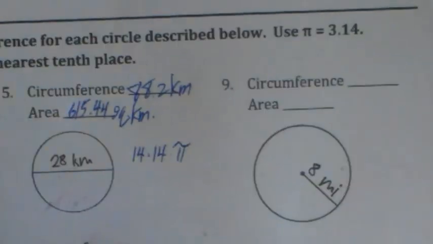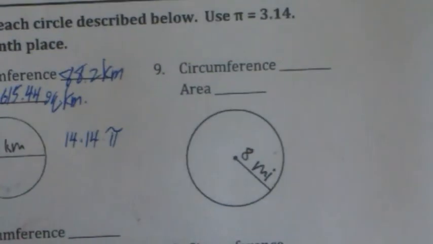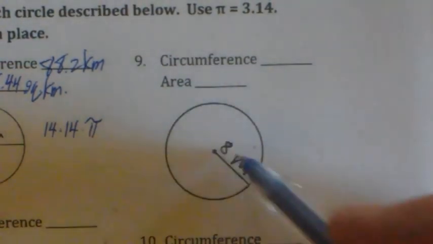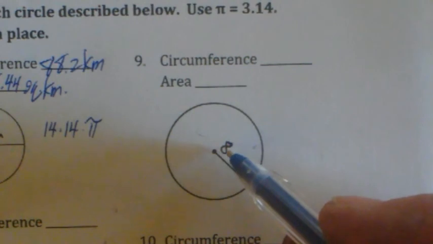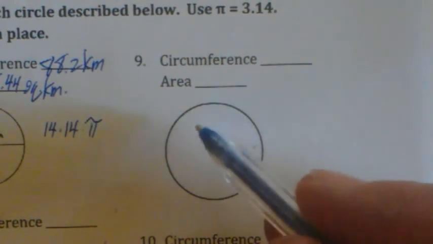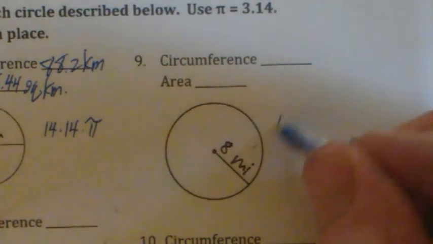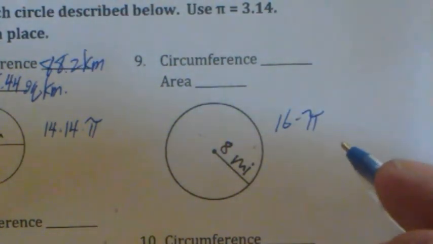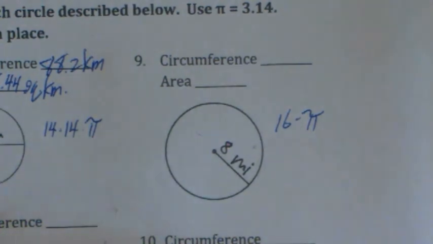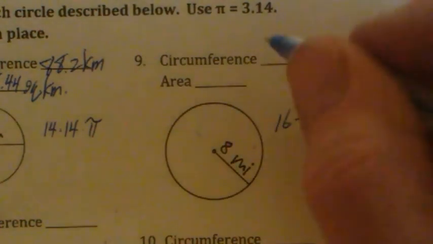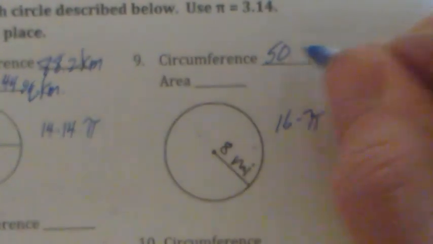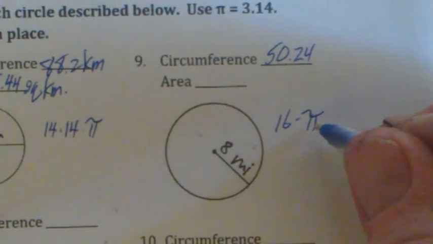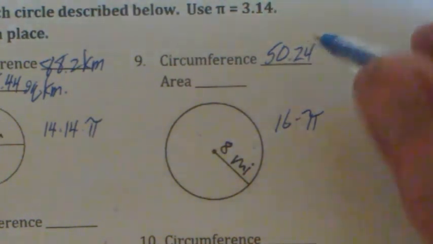Number 9. 8 is the radius. For the circumference, I like to use the diameter, which is 2 times 8, or 2 radiuses. 16 times pi would give you the circumference. And what did I get for that? 50.24. Is that about right? Well, 3 times 16 is 48. And pi is a little bit bigger. That's a little bigger. So that sounds great.